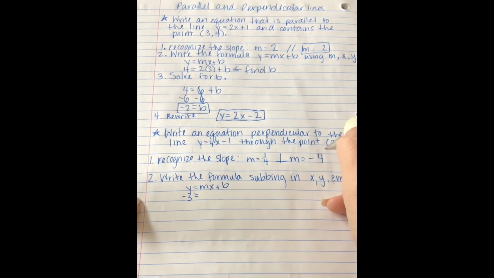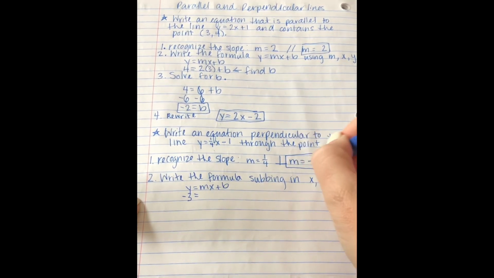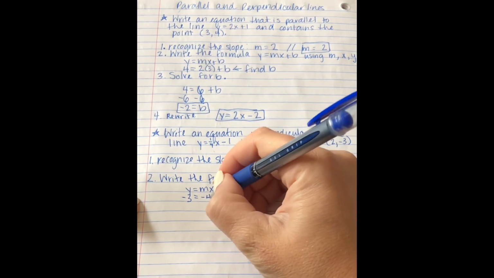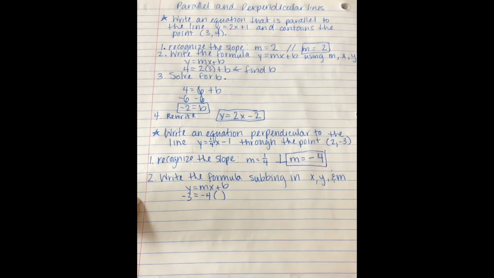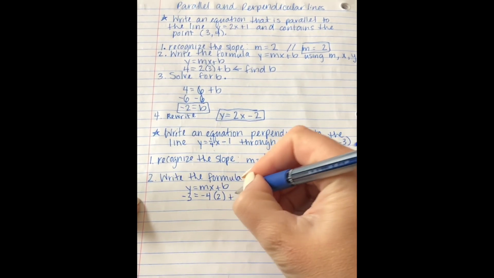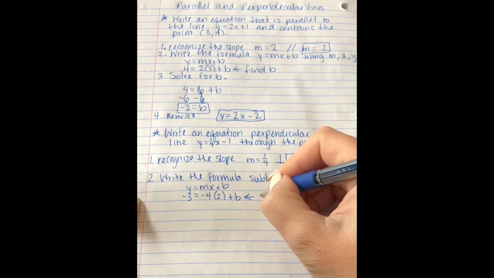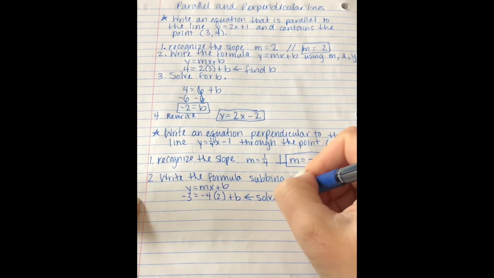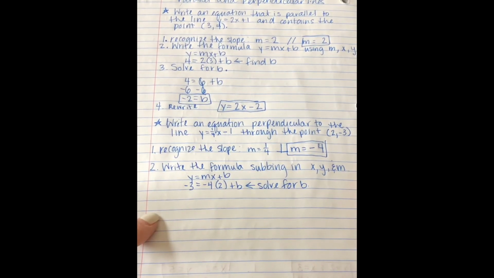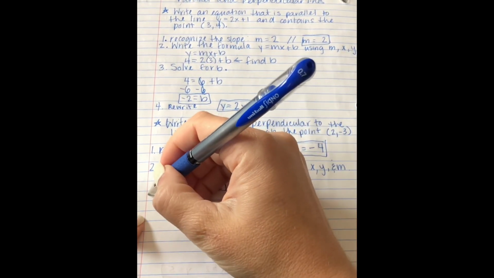Our m value, remember, we always want to use the new m value, right? So we want to use our perpendicular m, which is going to be -4. It's being multiplied by x. Our x value here is 2. And then we're going to put this plus b, and remember, that's what we're solving for. So we're going to do some math here. That's step 3.